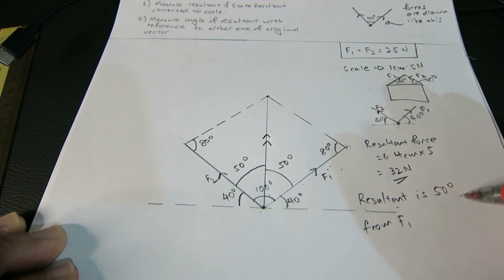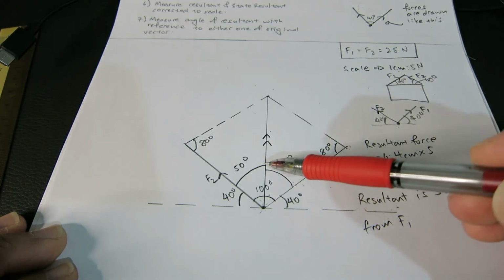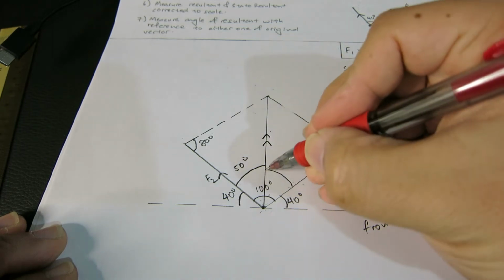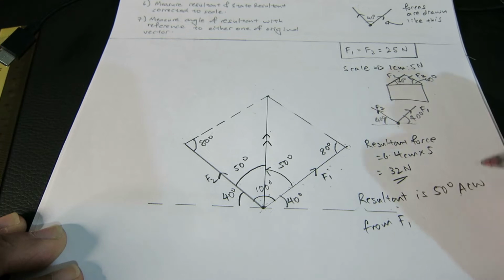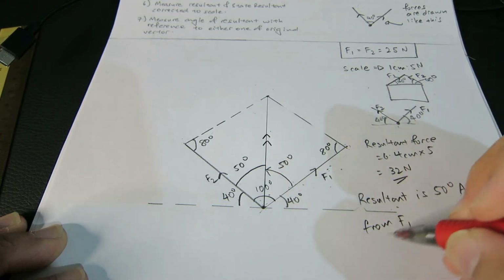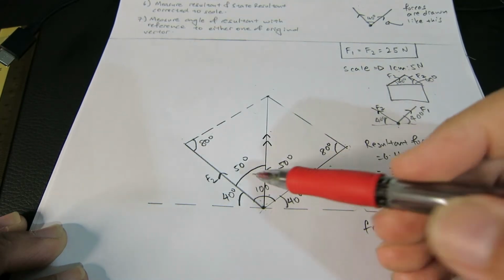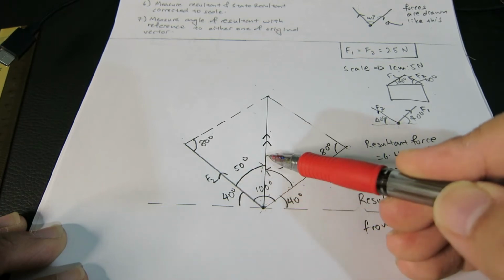Now, this is also not fully sufficient. 50 degrees from F1 means it could be in this direction or also in this direction, 50 degrees. So you must tell me this direction. So this direction is anti-clockwise. Or the other way is you can tell me the resultant is 50 degrees clockwise from F2. Because from F2, I rotate 50 degrees clockwise in this direction, I get the resultant force.